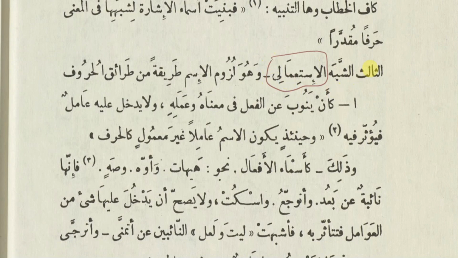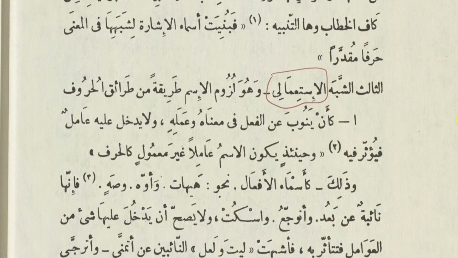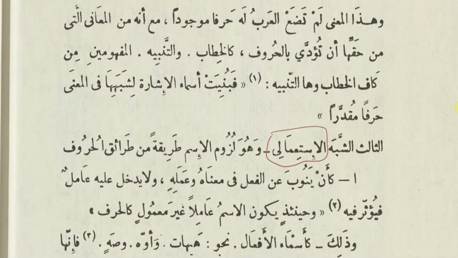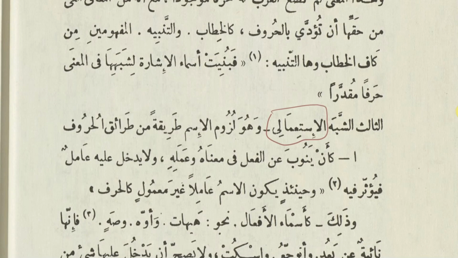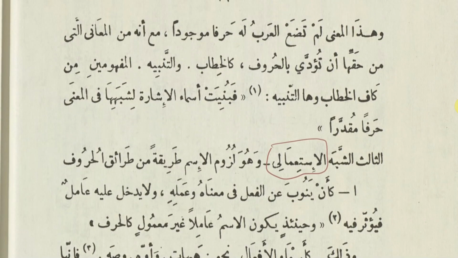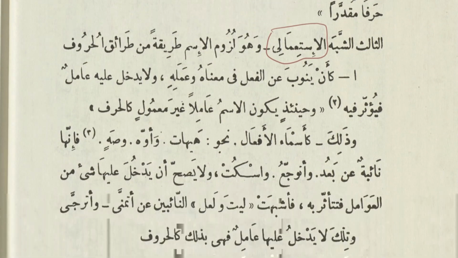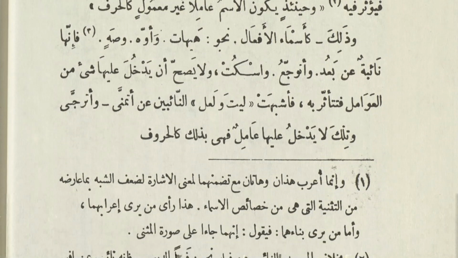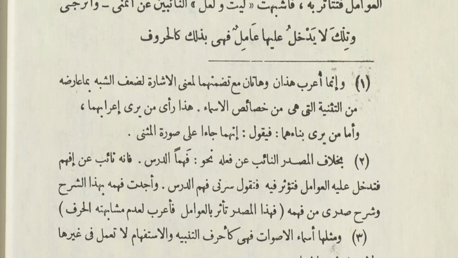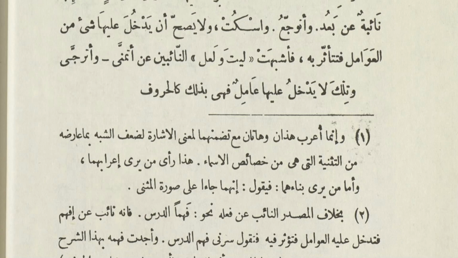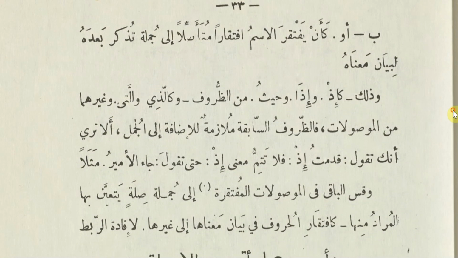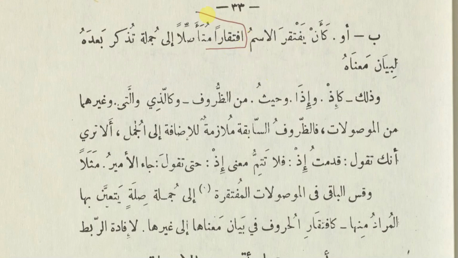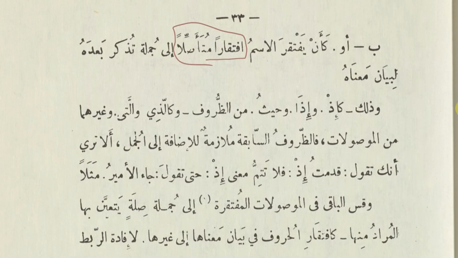This is the 3rd reason to have the noun similar to a meaning letter. So it's the way it's used. So here he discusses the 4th similarity, which is the need to have something else, like a sentence, to complete the meaning.